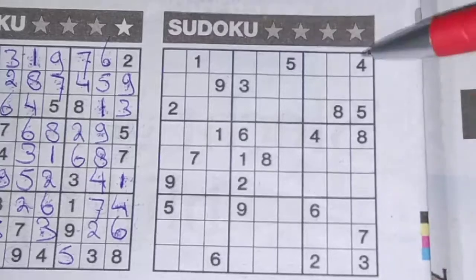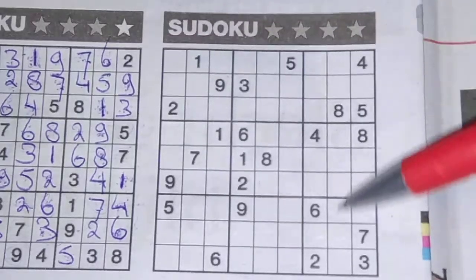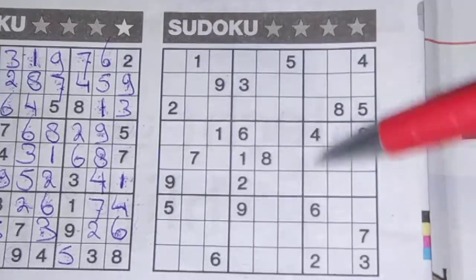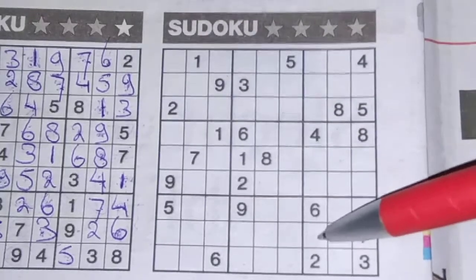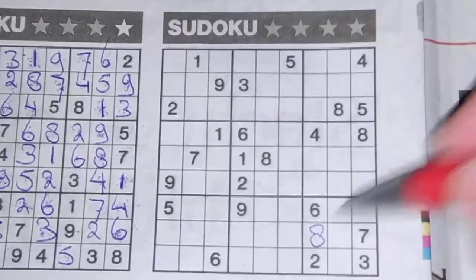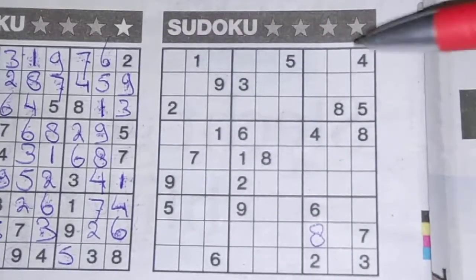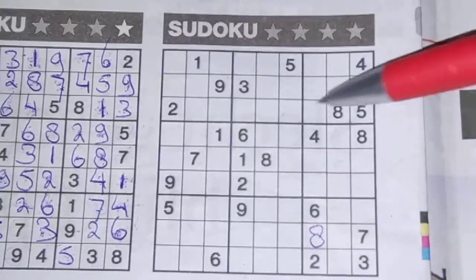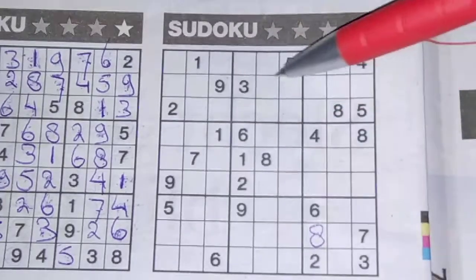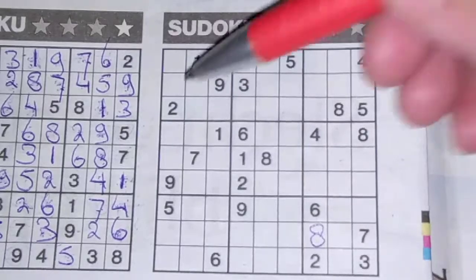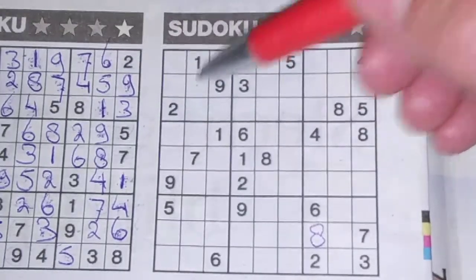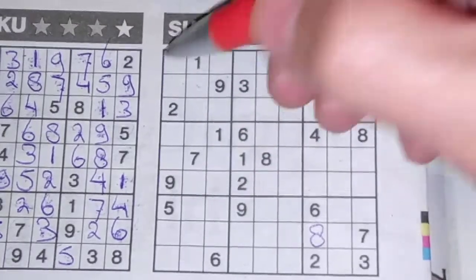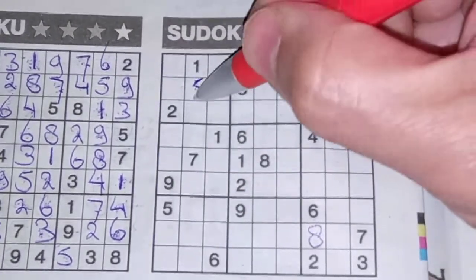An 8 in this column, an 8 in the column next. So in that column, the only place for the 8 should be here. 5 in this row, 5 in the third row. So in the row between, the only 2 places for the 5 should be here and there, but I see here 5, no 5 there. 5 should be here.